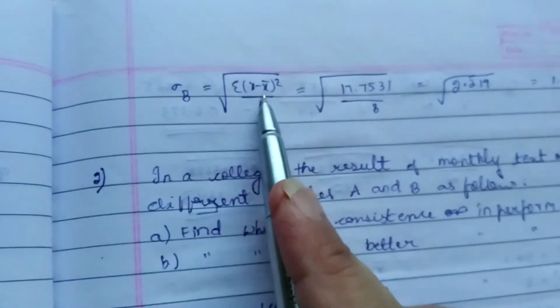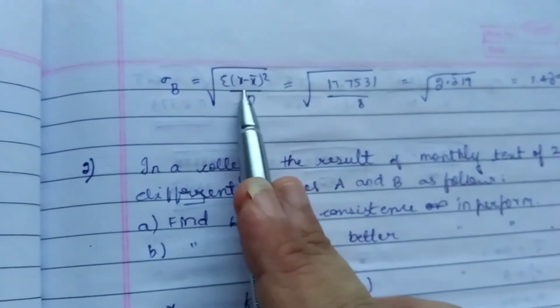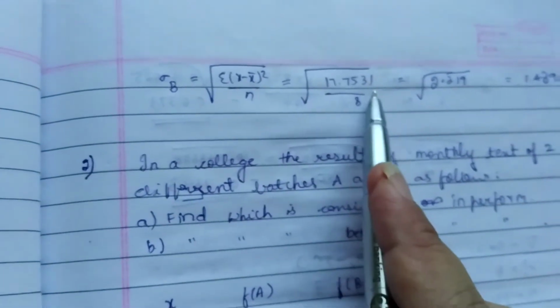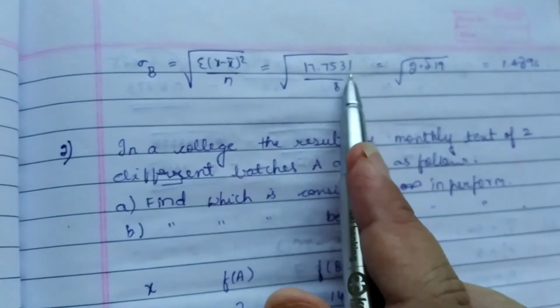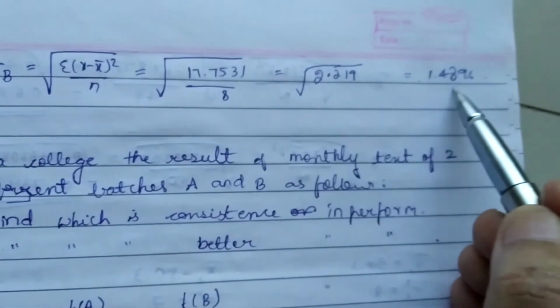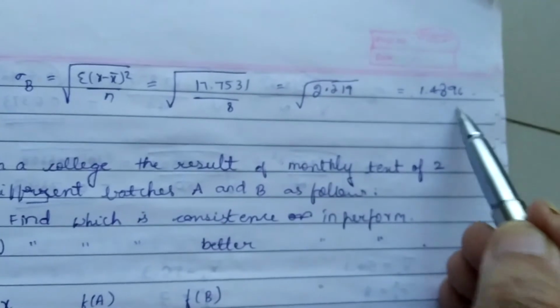Okay, so the same way we will calculate for B also. So (x minus x bar) whole square divided by n. So 17.7531 divided by 8. Then the answer you will get is 1.4896.